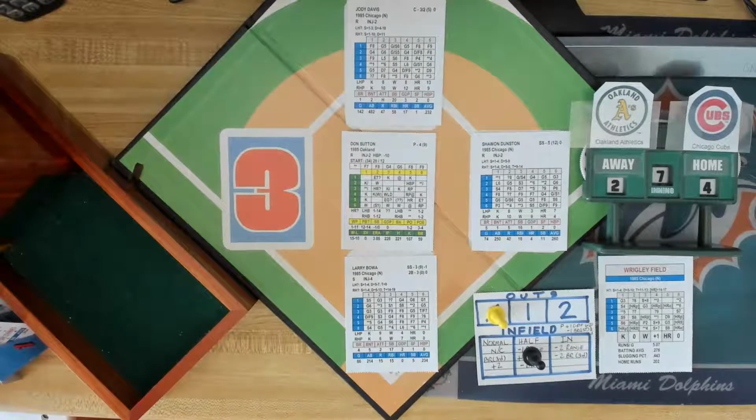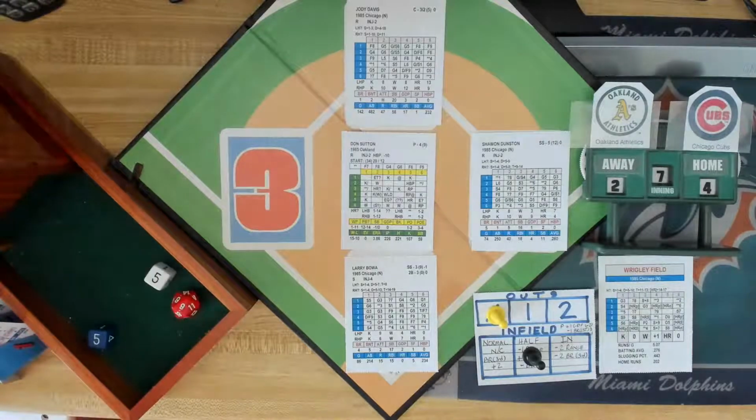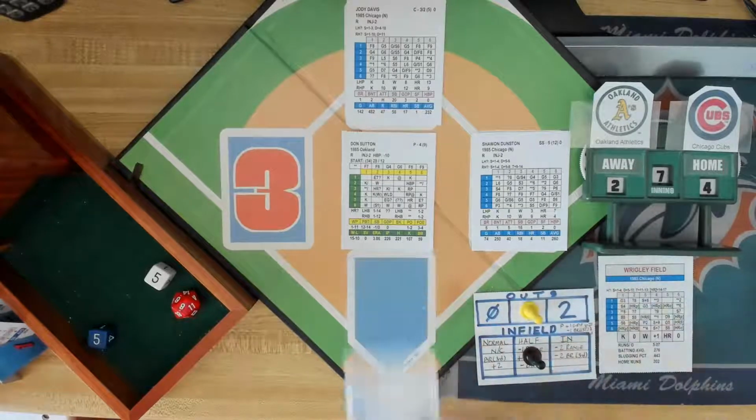Runners at first and second, and Bowa will hit. Sutton's pitch, 3-3 against the switch hitter. That is a strikeout chance. That 12 is too high. Bowa gets the swing, 5-5, and he flies out to left field. And a fly out to left, Davis will not be able to advance, so he stays at second base.